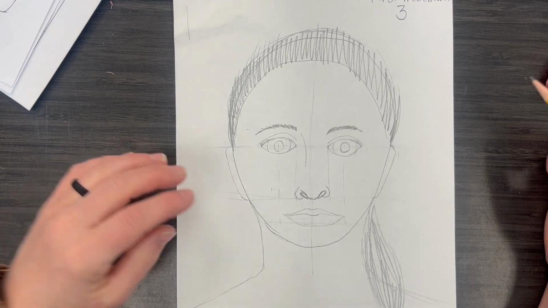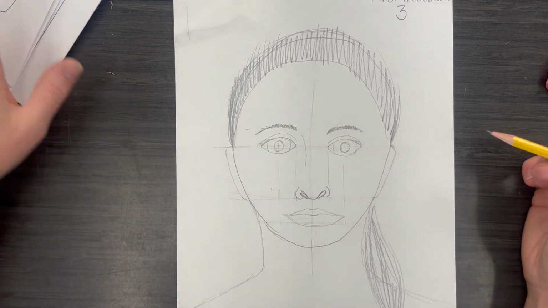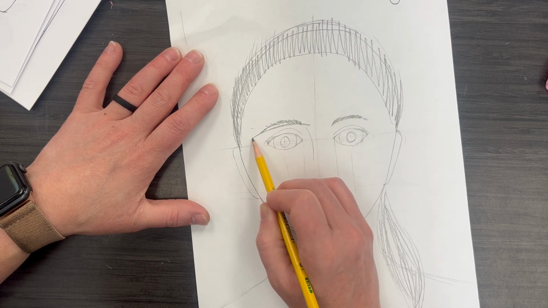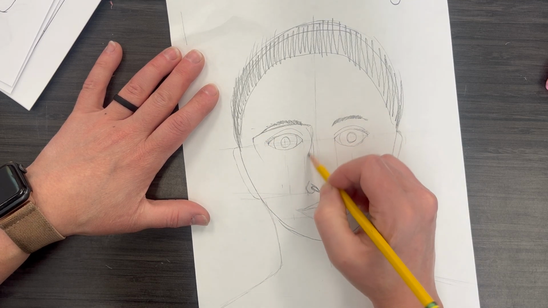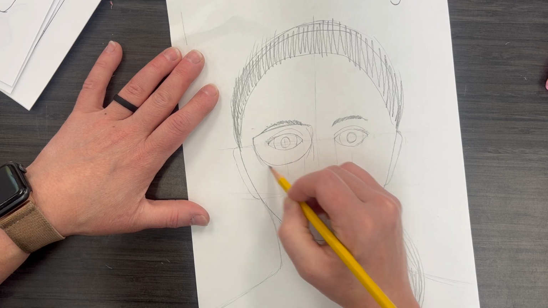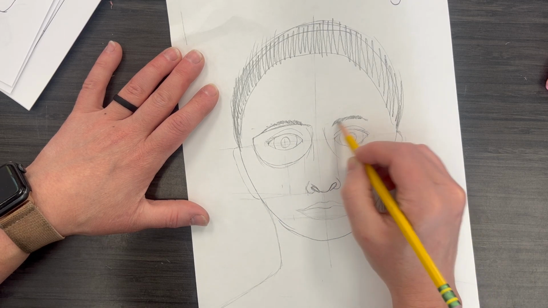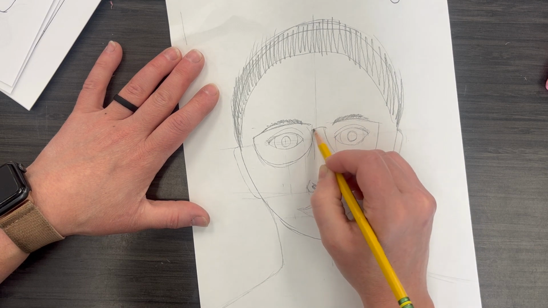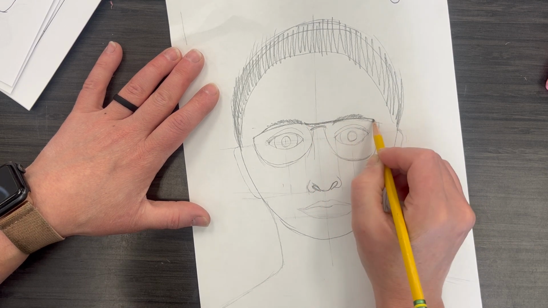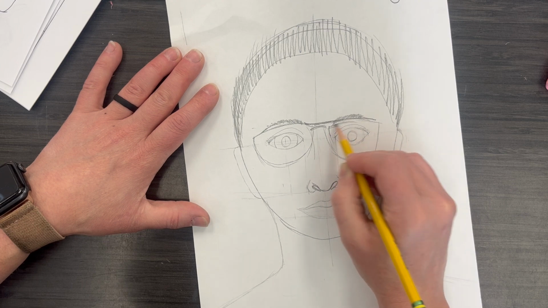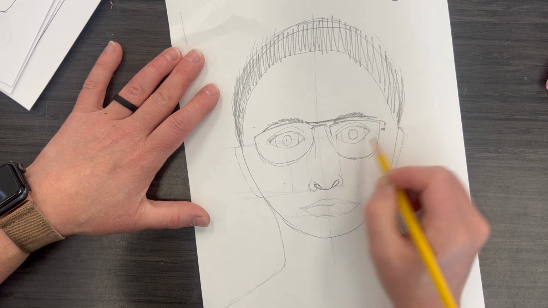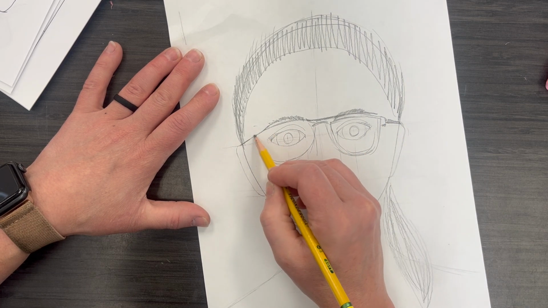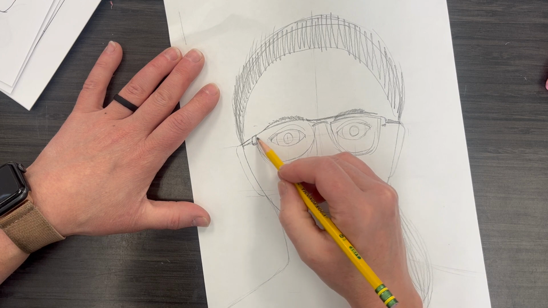Now, I can also do things like add glasses. If I'm drawing glasses, again, look at what type of glasses your person is wearing. But let's say mine's going to have glasses here and going across this way. I can draw those details and make it look like my person. And get those pieces. Again, your glasses go back towards your ear and those details.